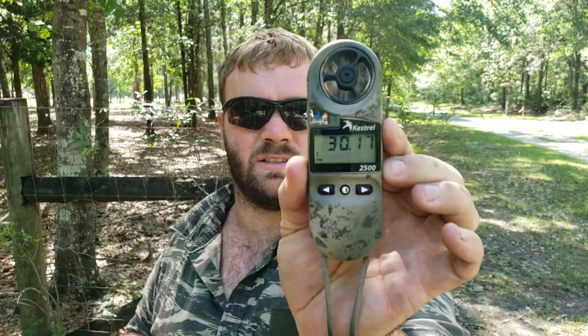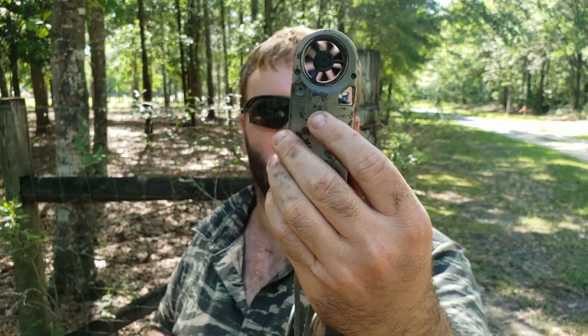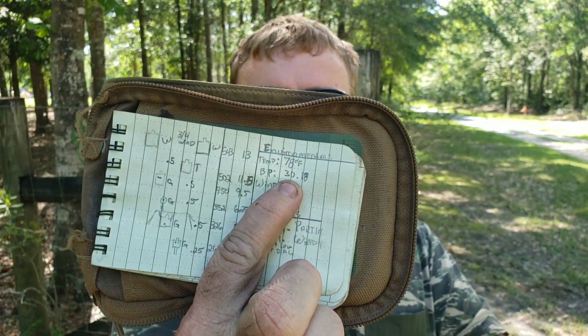Another important thing you want to be able to gather, which these actually do, is your barometric pressure. You can see it's 30.17 or 30.18, somewhere in there right now, which is what I've got annotated down in the book there for you. Another thing that's very important to gather, depending on the altitude that you're at, is averages, and that's a lot of what I've set.